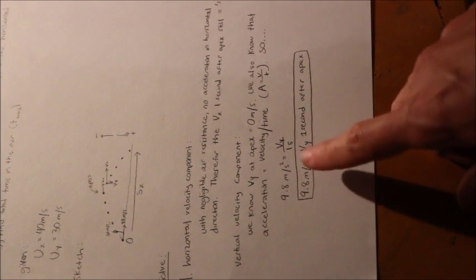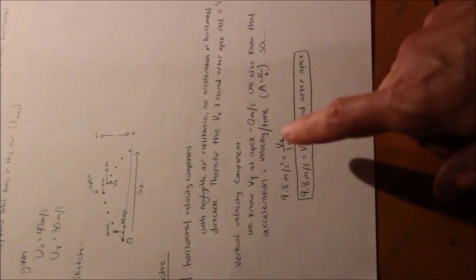We know the vertical velocity at the apex is 0 meters per second, and we also know that acceleration is equal to velocity over time, a equals v over t. So the acceleration of free fall, 9.8 meters per second squared, is equal to Vy over 1 second. So 9.8 meters per second is the vertical velocity 1 second after the apex. This makes sense, just gravity acting on the rock.